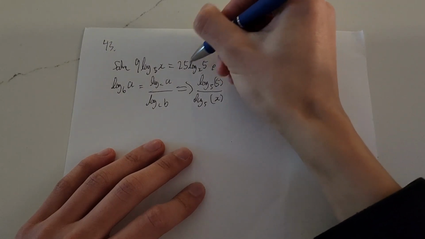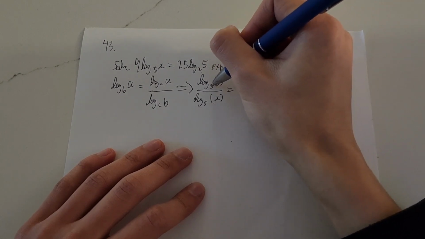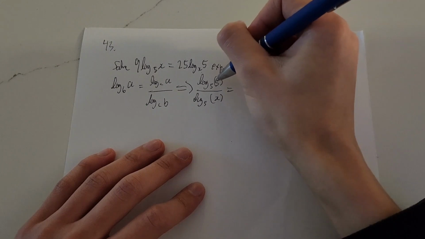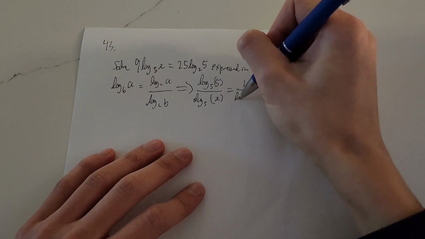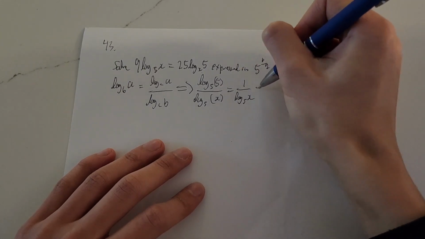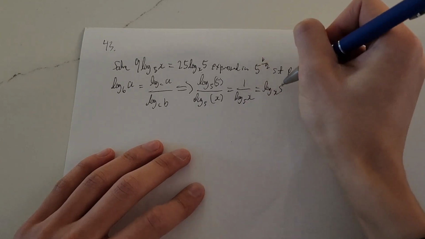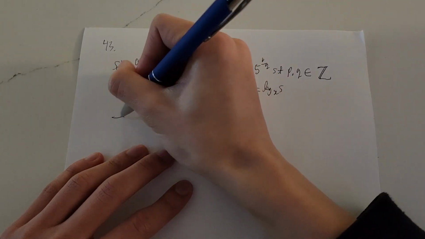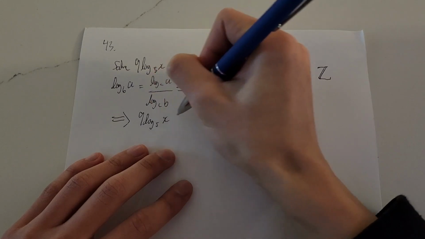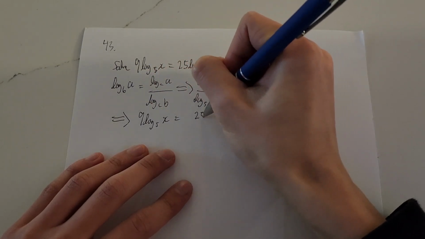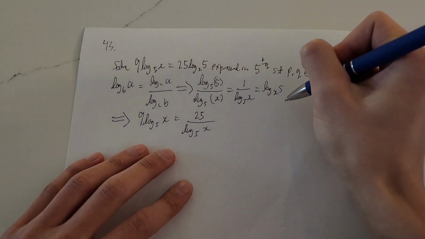So for this part, excluding the 25, this is what we get. And remember, if we have 5 as a base and we also have 5 as what's being evaluated logarithmically, then that's just equal to 1. So now it's just 1 over log base 5 of x, and that's equal to log base x of 5. All right, so now that we have this, we can plug this into the equation. So all of this implies that 9 log base 5 of x is equal to 25 divided by log base 5 of x.